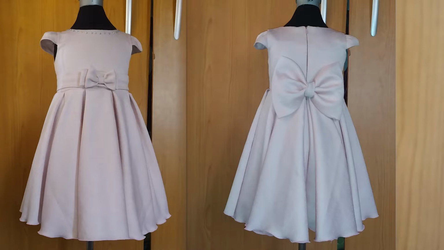In today's tutorial, I'll be sharing with you how I made this circle box pleated dress and also how I made the bow. Please stay on.